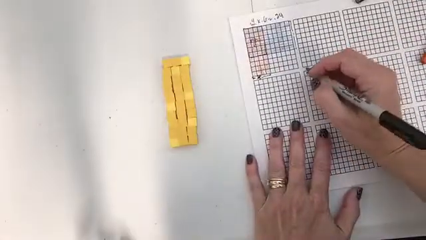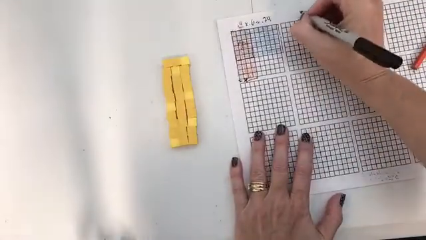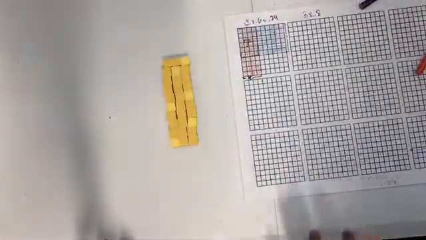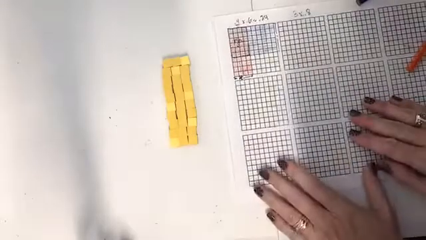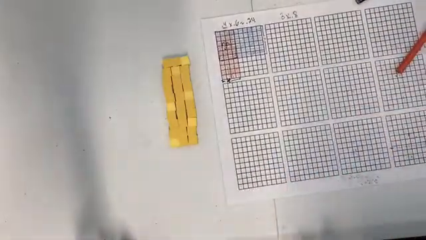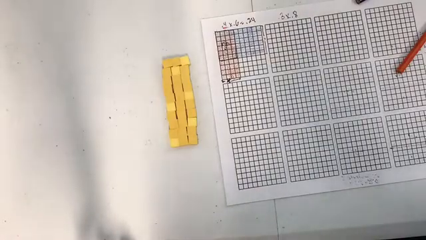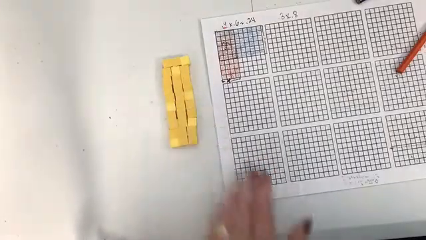So for this problem, we're going to model 3/10 times 8/10. And I would ask kids ahead of time, can you predict, is my answer, my product, going to be bigger or smaller than my factors? When I multiply something by a number less than one whole, my answer or my product gets smaller because I only want part of this 3/10.